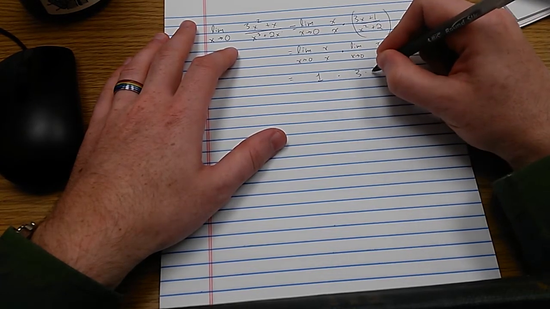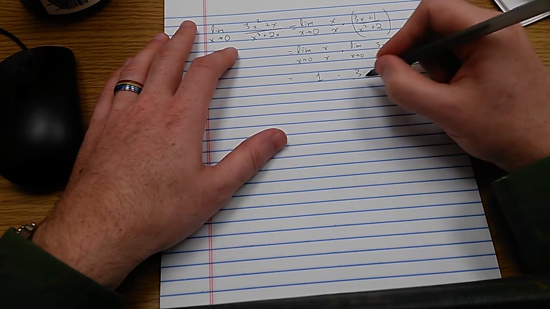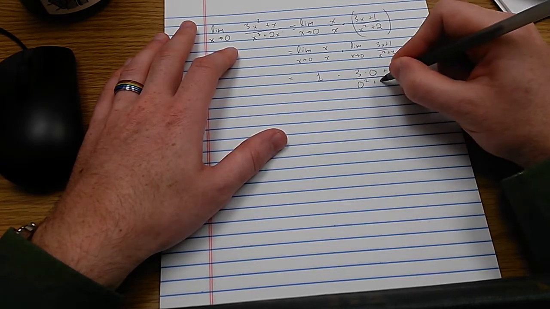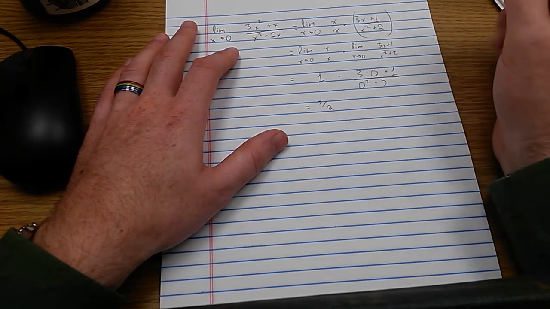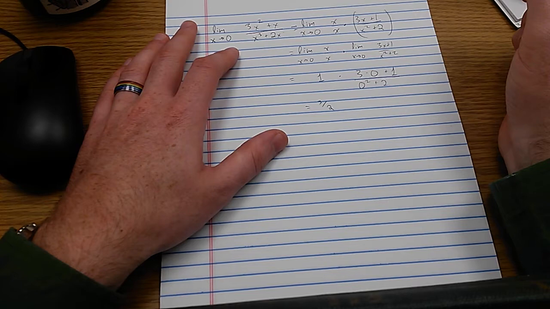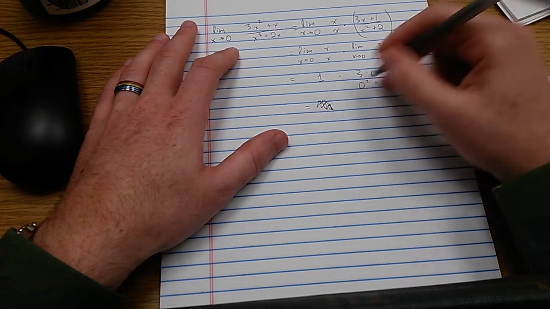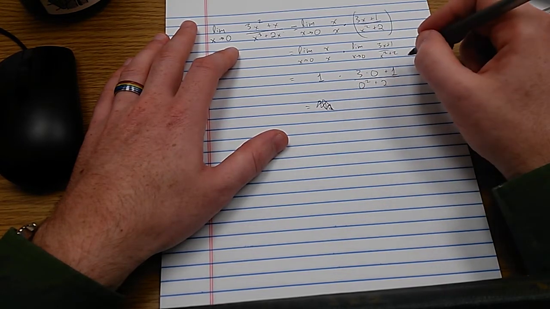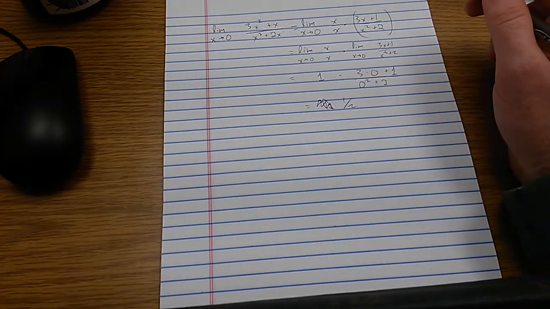I will have 3 times 0 plus 1 divided by 0 squared plus 2. And the answer will be 3/2. Oh, excuse me. Sorry. Too early for my algebra skills today. Let's say that is 0 plus 1. That's 1 on the numerator, 2 on the denominator. That's 1/2. Excuse me.